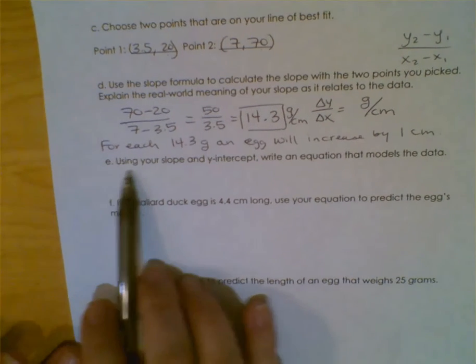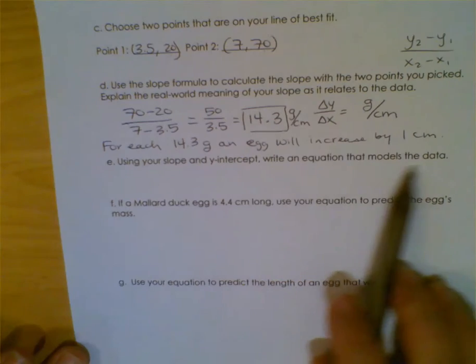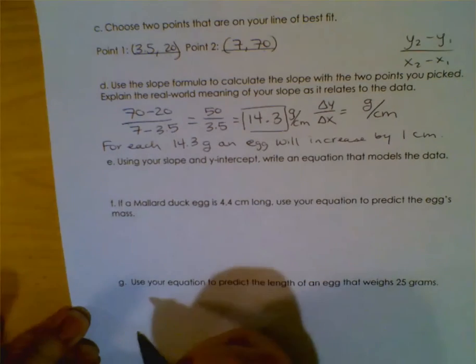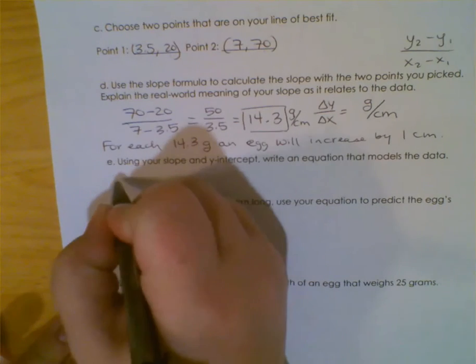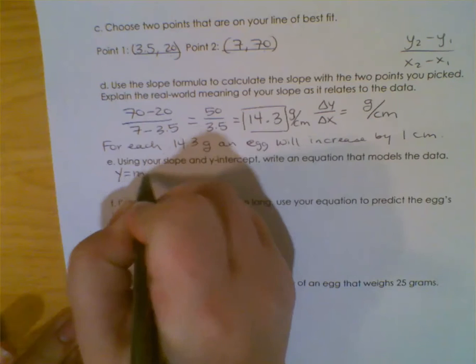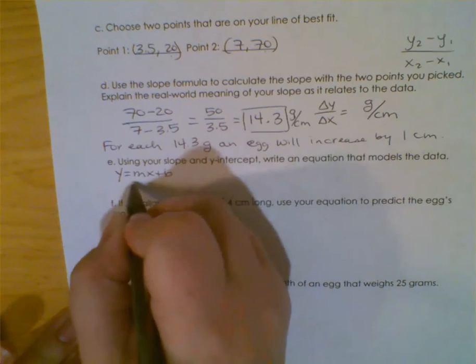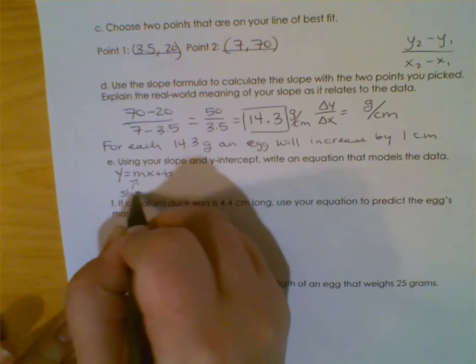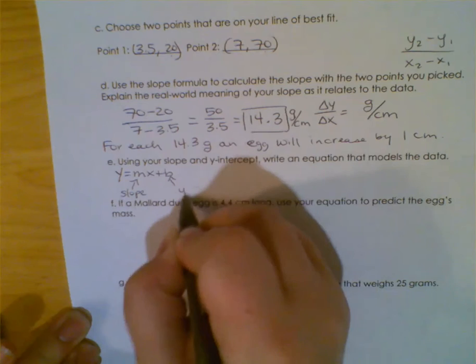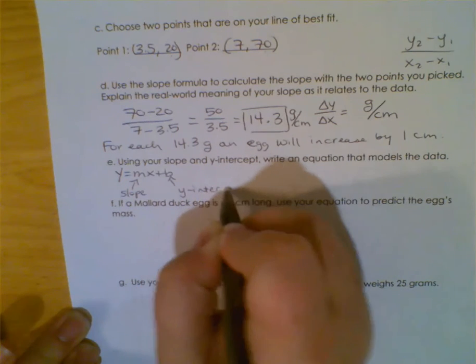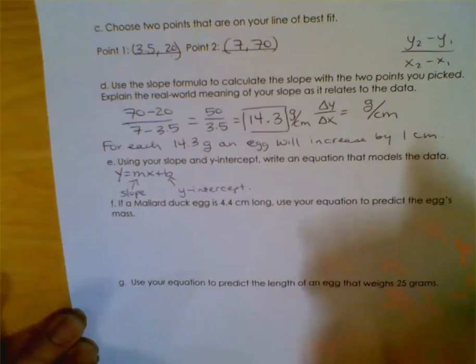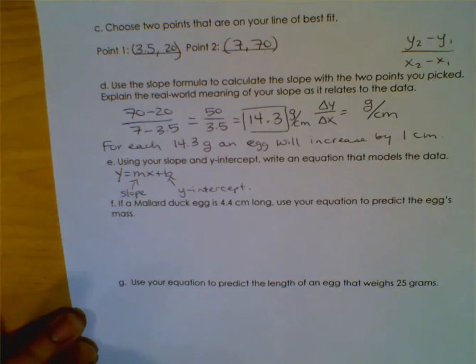Okay, using your slope and y-intercept, write an equation that models the data. So remember the format for an equation. Y equals mx plus b. M is the slope. B is the y-intercept. We've identified each of those pieces, so this equation is really simple.